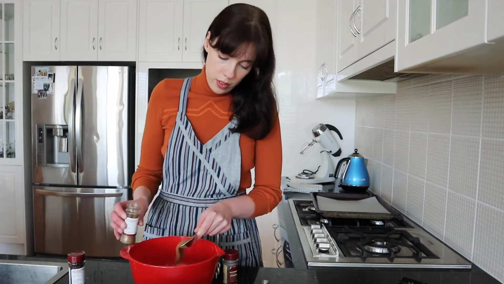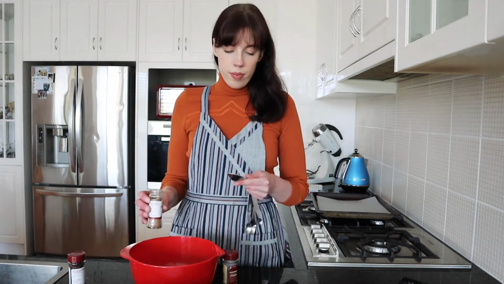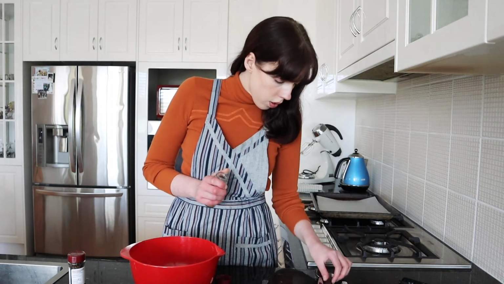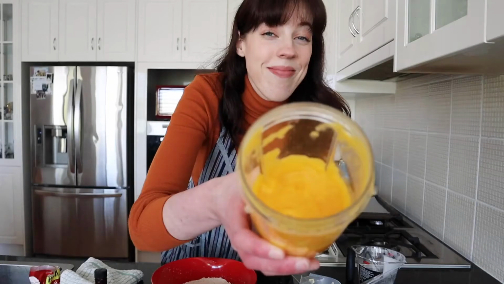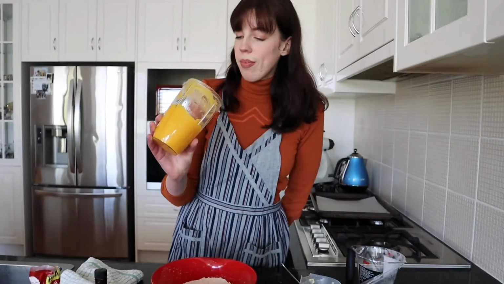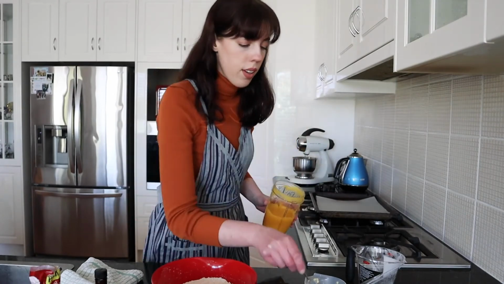I'll leave the recipe that I use down below. A couple of differences that I do is I actually use real pumpkin instead of canned pumpkin, and I also add chocolate chips. But this recipe is super yummy for pumpkin cookies.